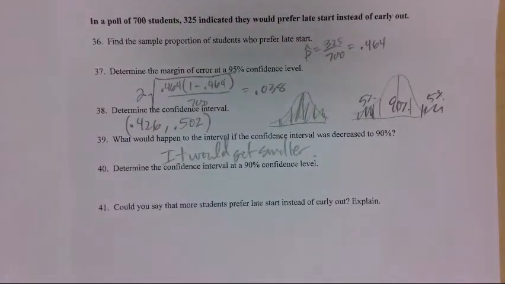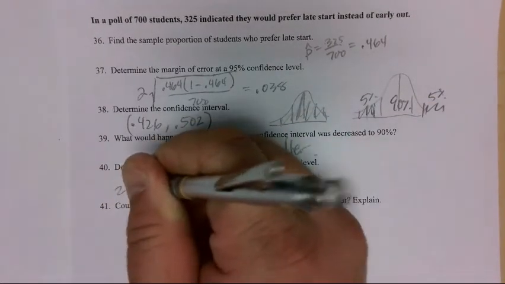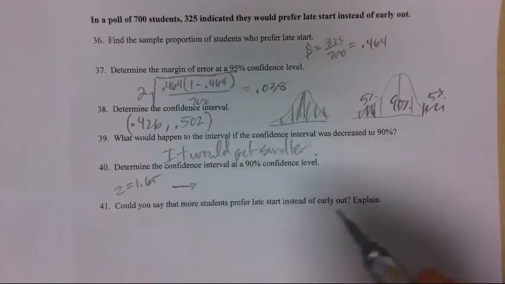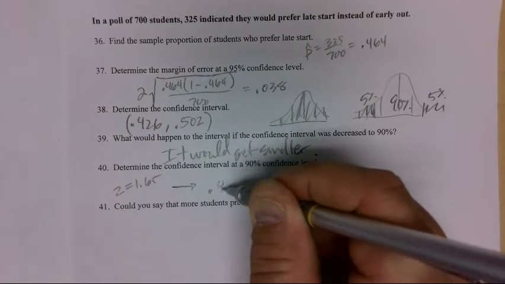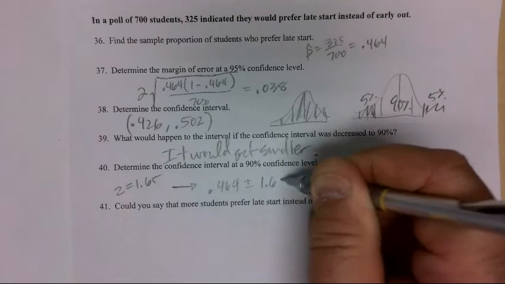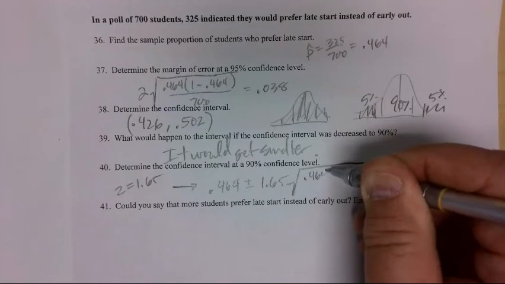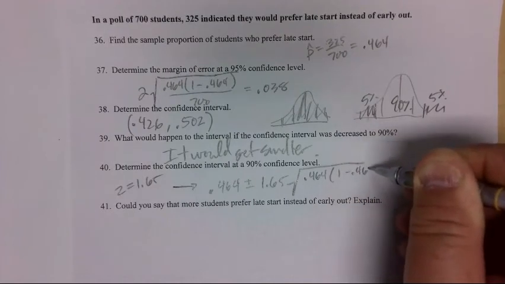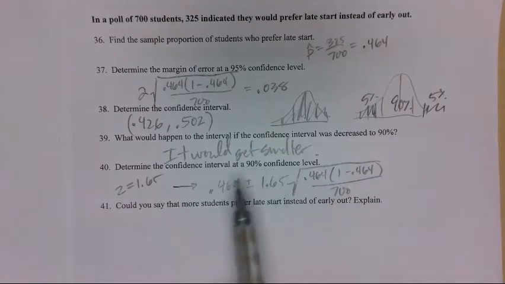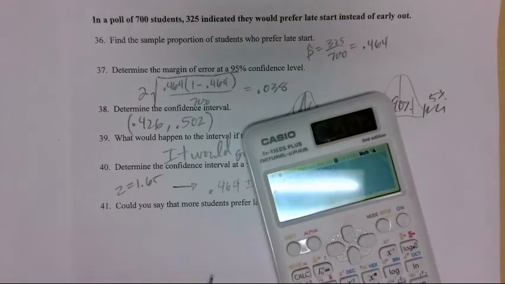So Z is 1.65, and my confidence interval would be 0.464 plus and minus 1.65 times the square root of 0.464 times 1 minus 0.464 all over 700. So it's the exact same as these calculations, just a little different. So I'm going to type that in there.